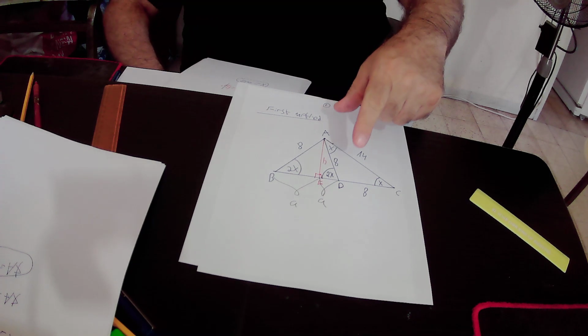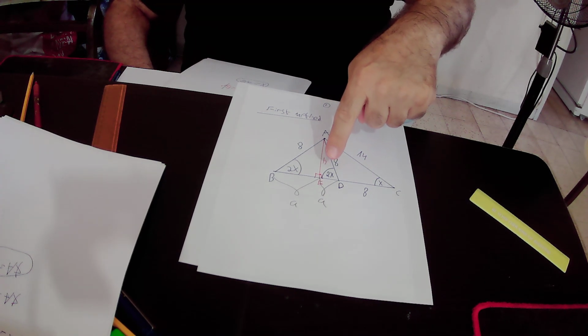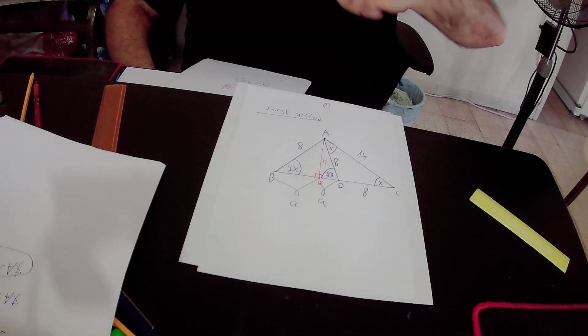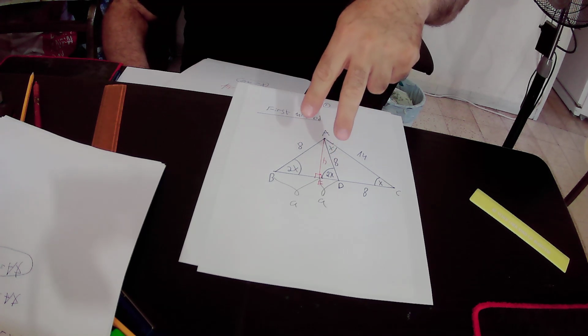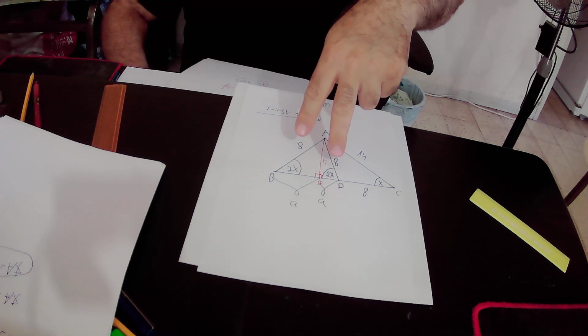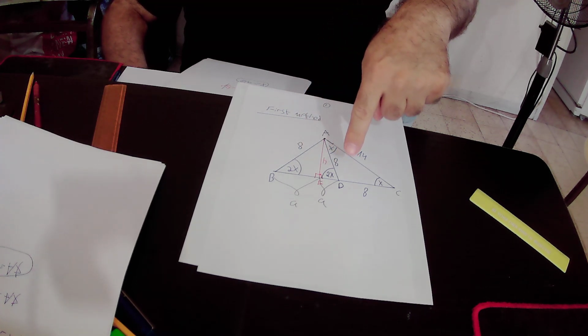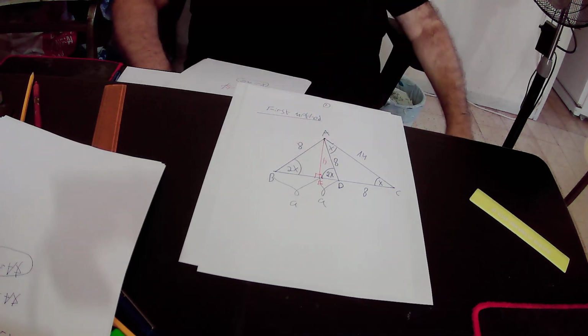we draw line segment AD in such a way that angle ADB equals 2x. So actually we have here triangle ABD that has two angles that are equal to each other. Angle ABD equals angle ADB that equals 2x.